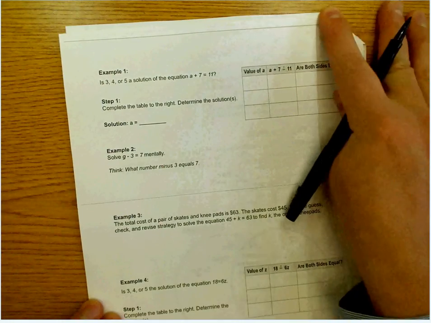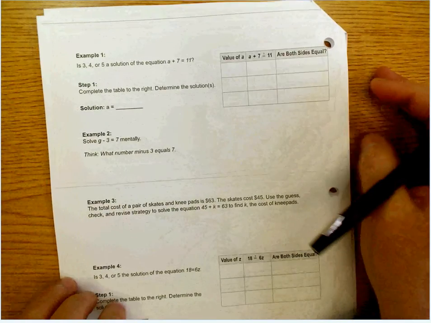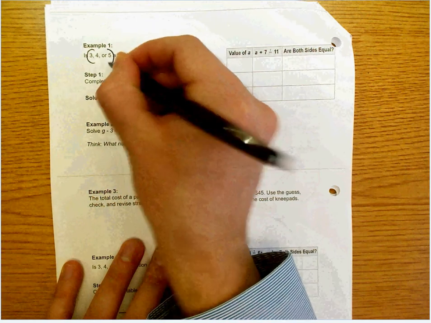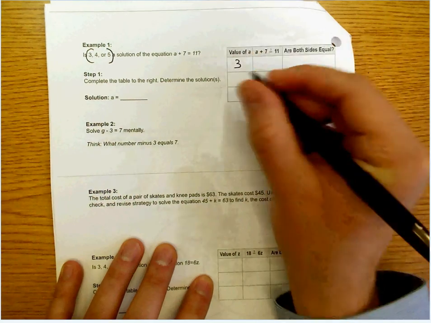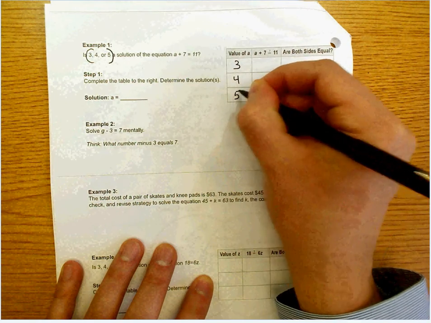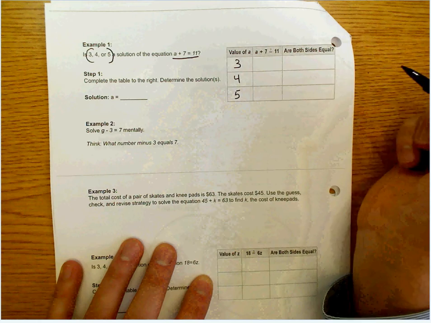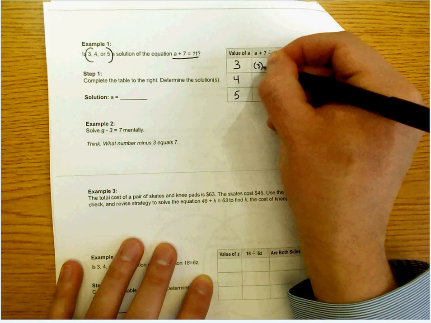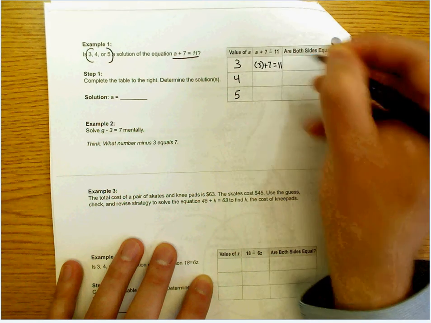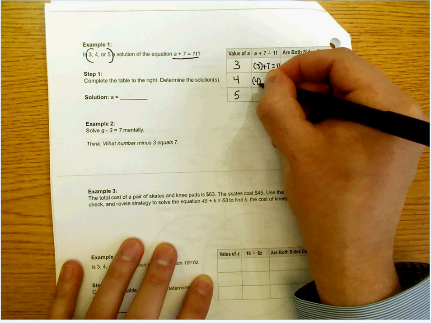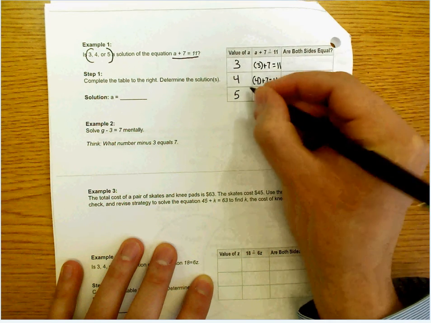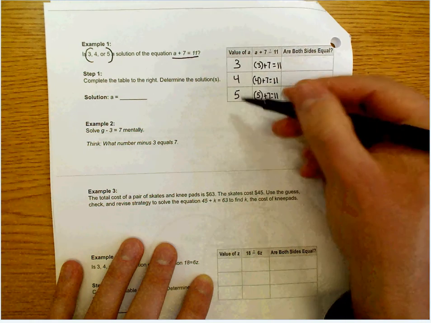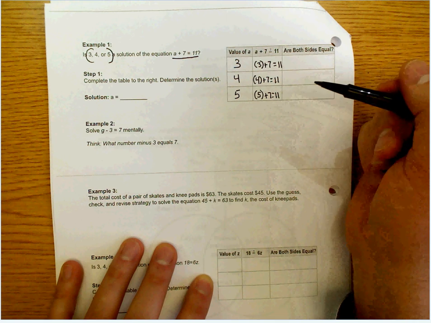When we're looking to find a solution, it tells us what our variable means. We're going to give you 3 possible choices. So the value of a could either be 3, 4, or 5 for the equation a plus 7 equals 11. We're going to substitute in for a all these different numbers. Remember, I'm putting the parentheses around the numbers that I'm substituting. Remember, substituting is the synonym for replace.